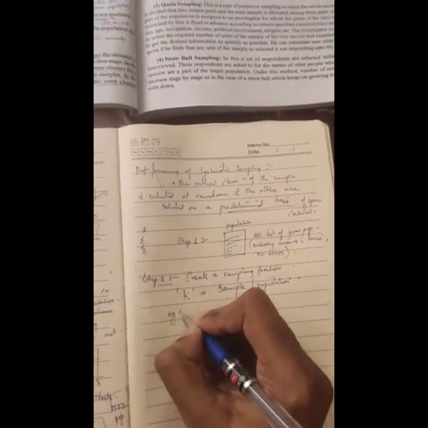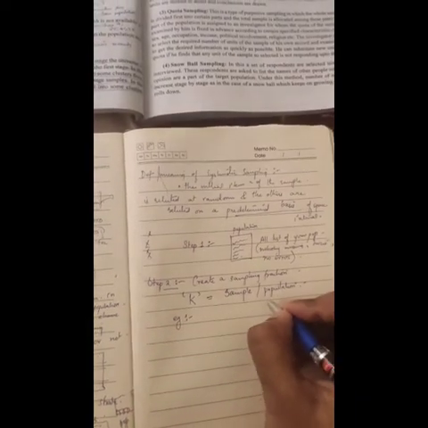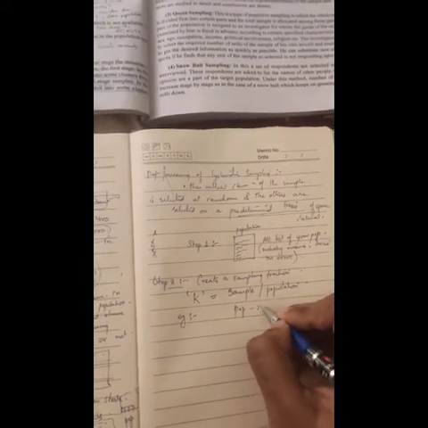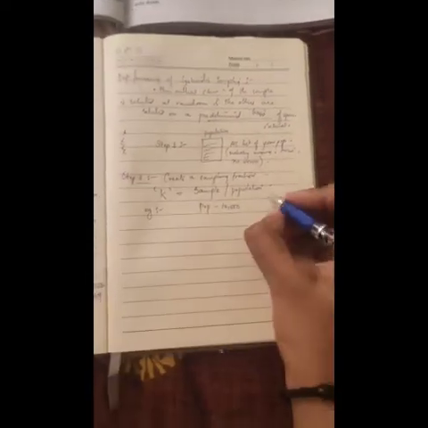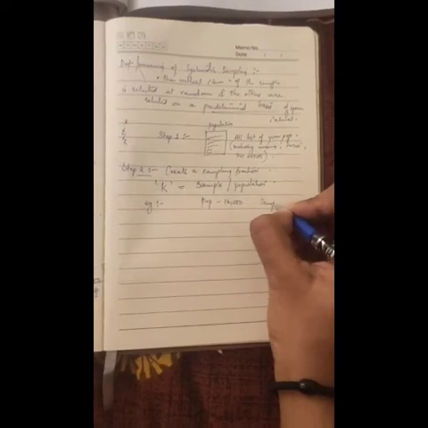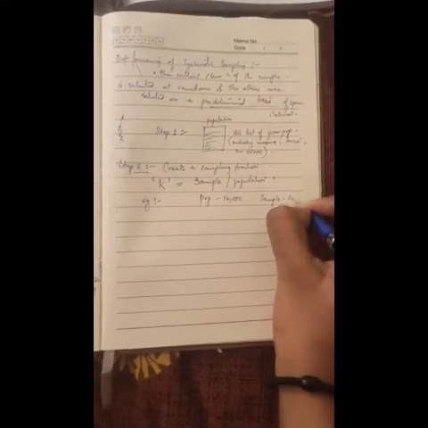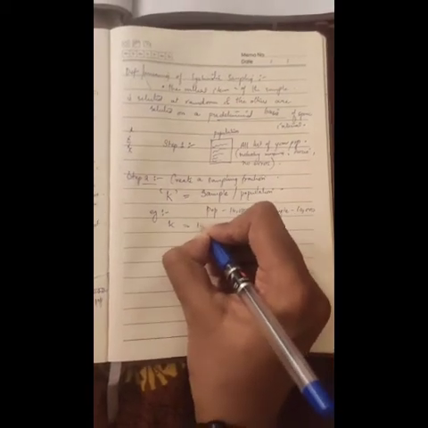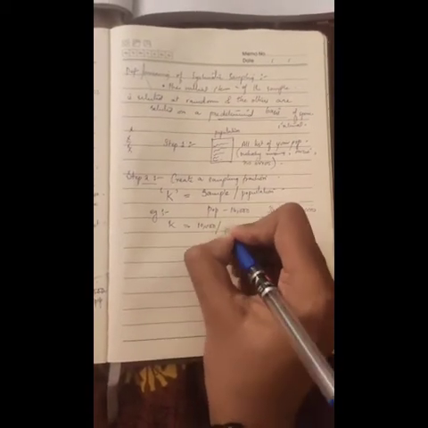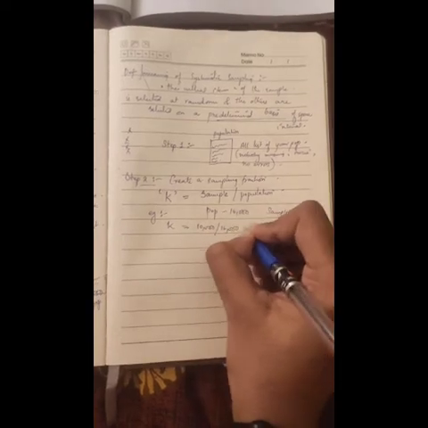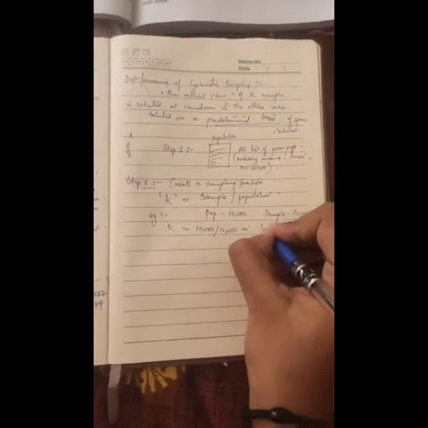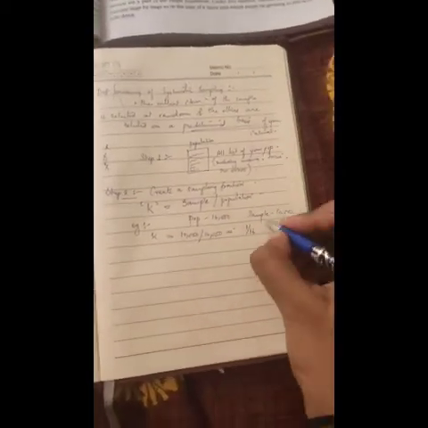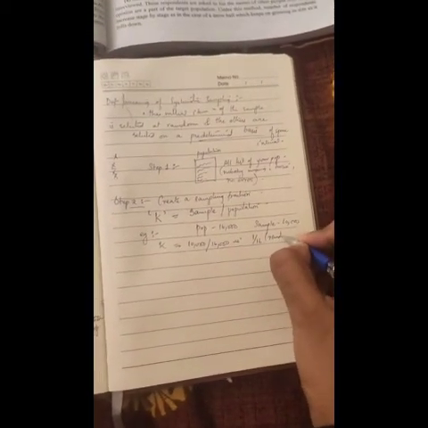For example, if your population is 16,000 and your sample is 10,000, your k will be 10,000 divided by 16,000, that is, one in 16.